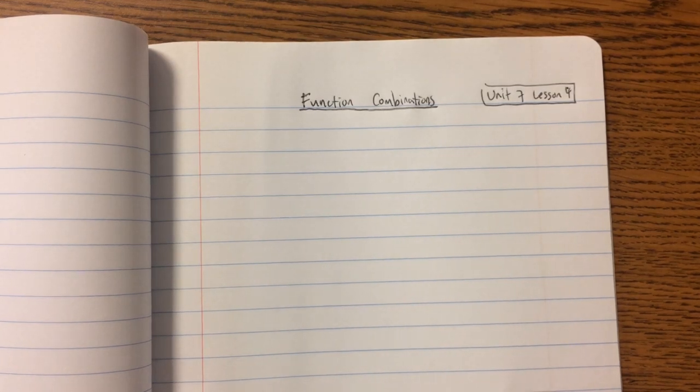Hey y'all, today we're going to be talking about combining functions and also composing functions and what each of those mean. So first we're going to talk about how to combine functions, and when I talk about function combinations, I'm really just talking about working with operations of functions. So like adding functions, subtracting functions, multiplying, dividing.